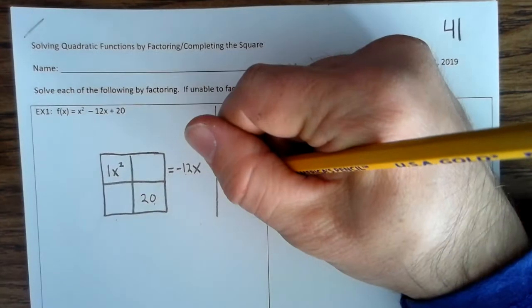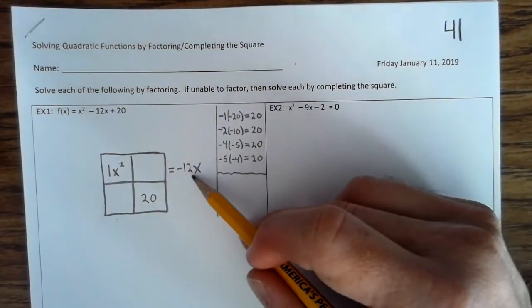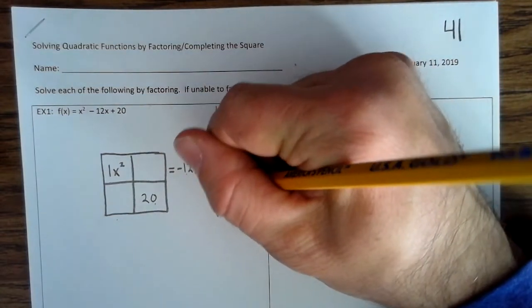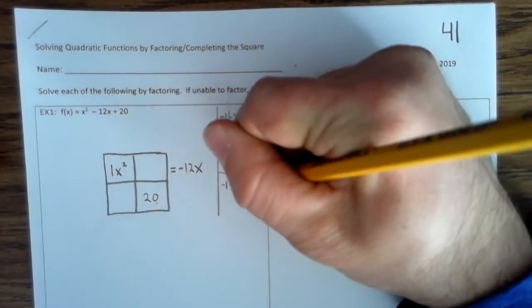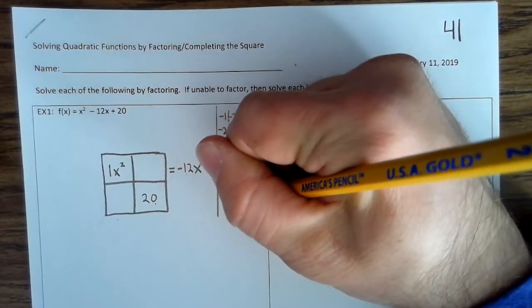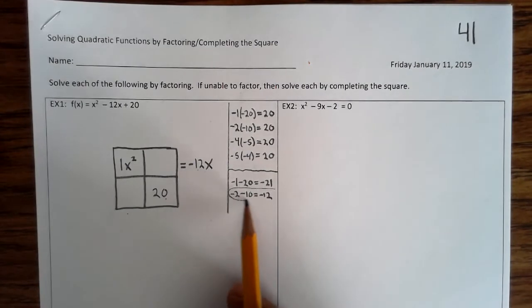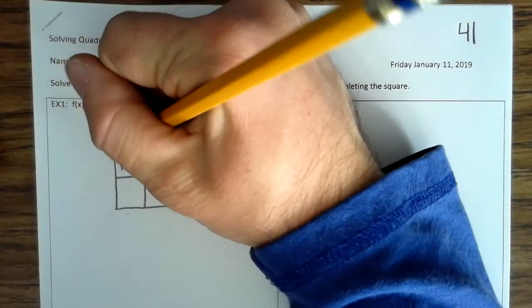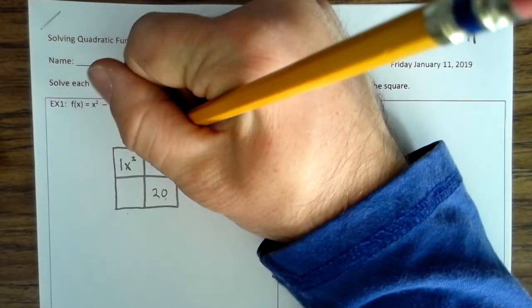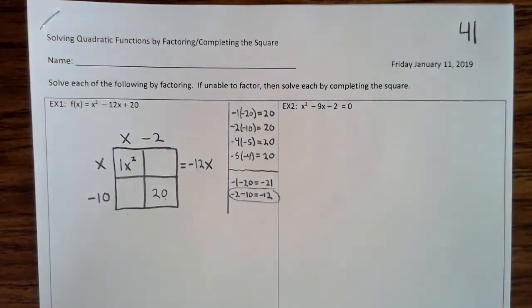Okay, so now we need to find all the combinations, or not all, the one combination that makes negative 12. So negative 1 minus 20 is negative 21. Negative 2 minus 10 is negative 12. There's our combination. So we know our factors are x minus 2 and x minus 10.